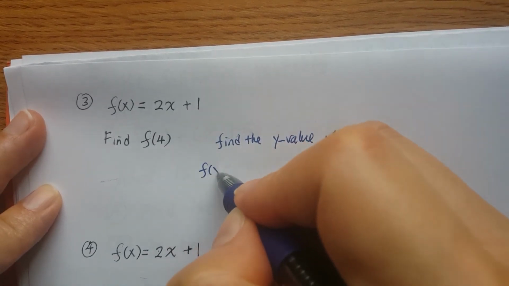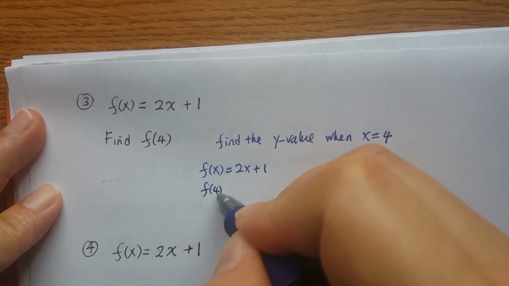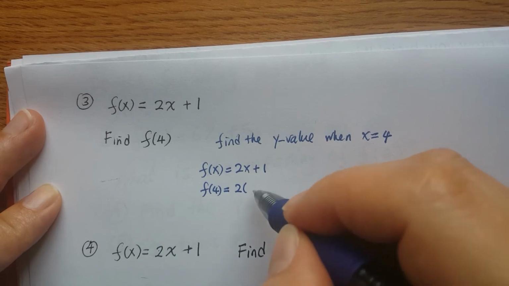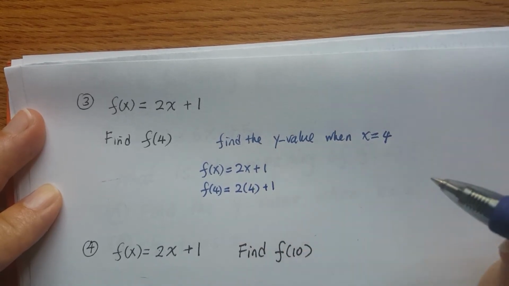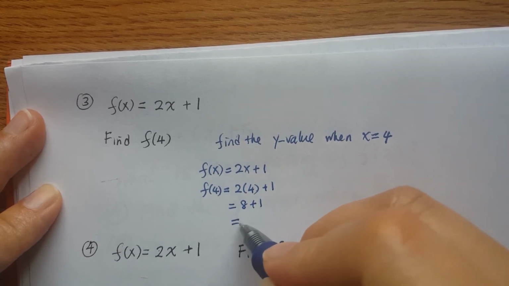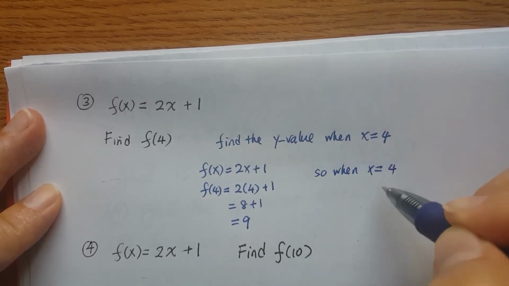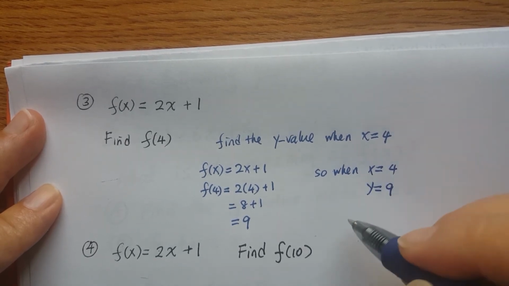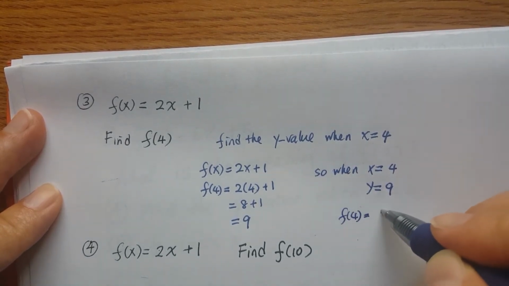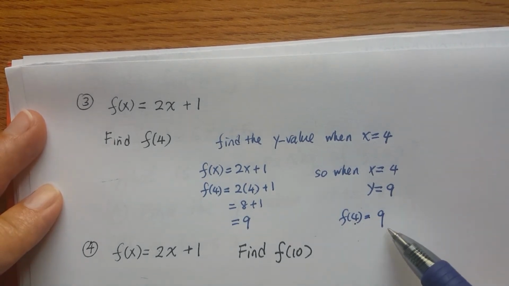So f(x) = 2x + 1, f(4) = 2 times 4 plus 1. 2 times 4 is 8, 8 plus 1 is 9. So when x = 4, y = 9. f(4) = 9. It means when x = 4, y = 9.